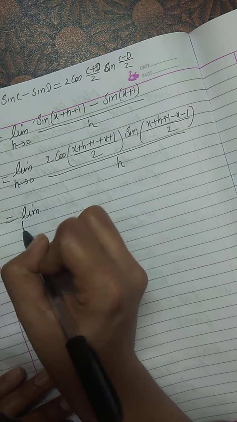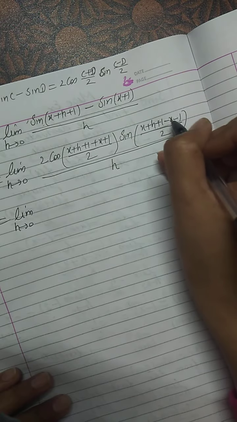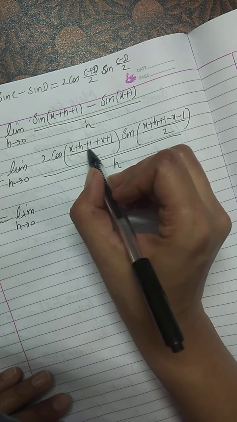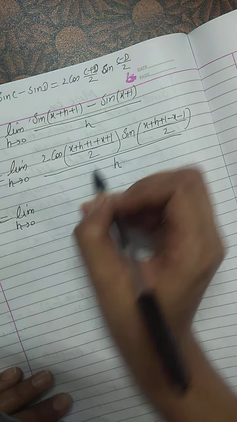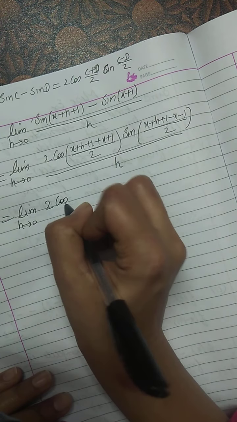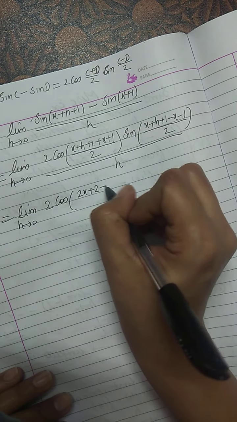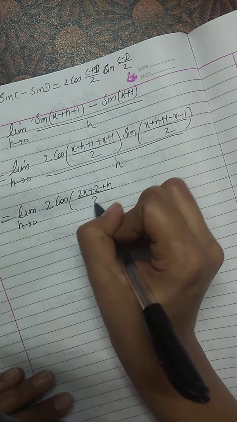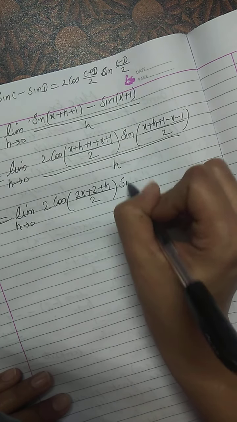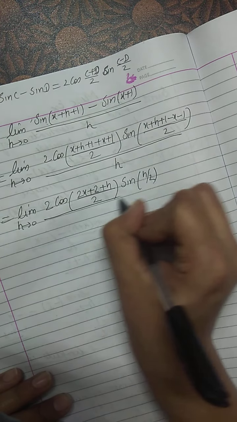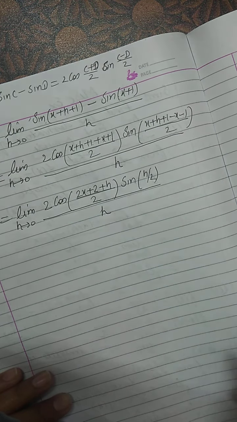So it is becoming limit h approaches to 0. Here x plus 1 minus 1 get cancelled. x plus x, 1 plus 1, so 2x plus 2. We have 2 cos of (2x plus 2 plus h) divided by 2. And here we are left with sin h by 2 divided by h.